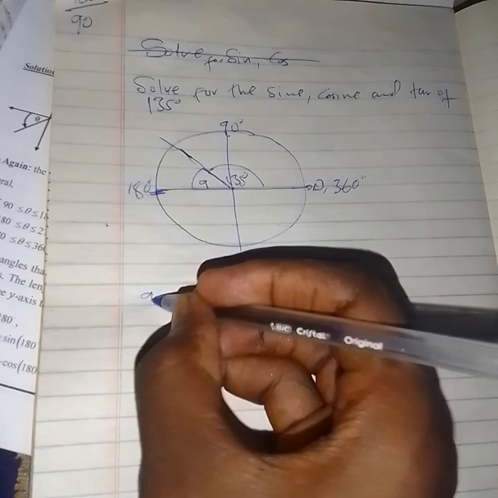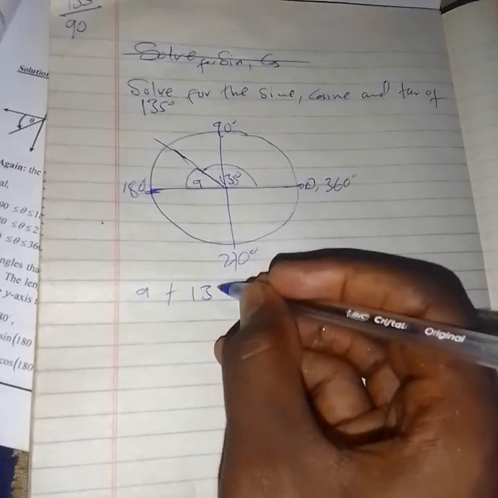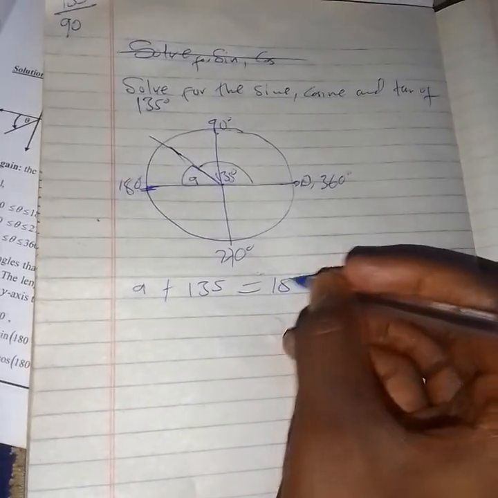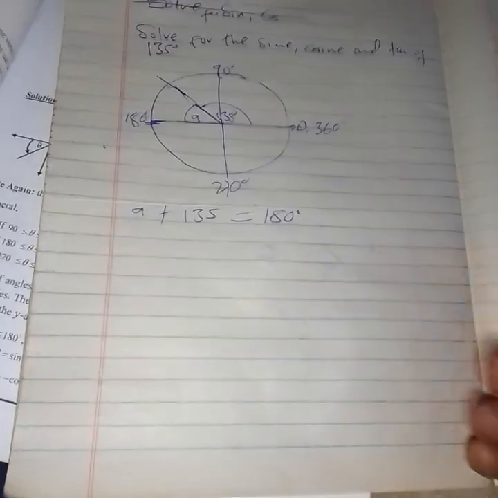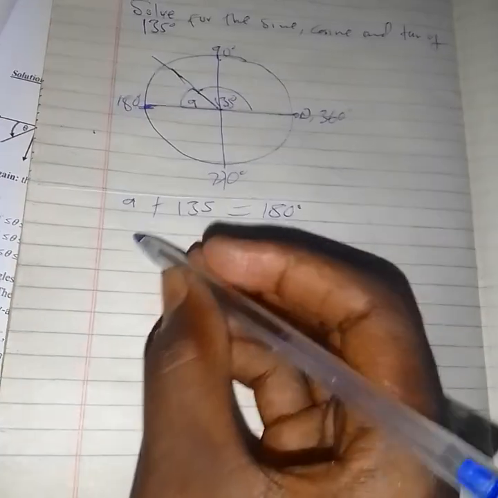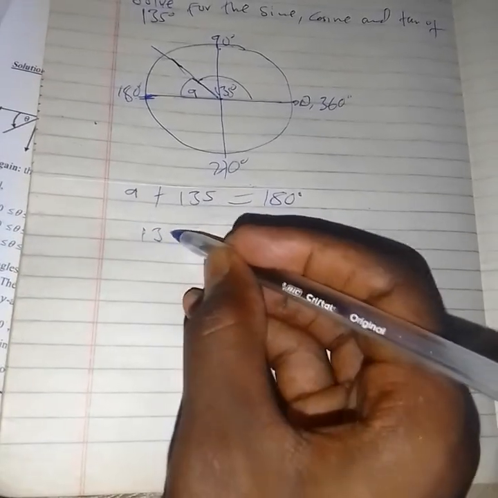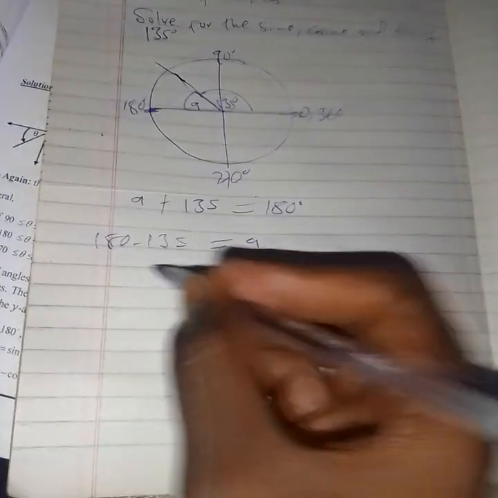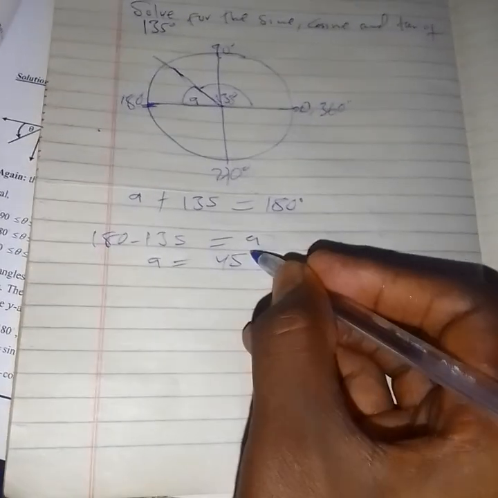You say that A plus 135 is equal to 180 degrees. Are you following me? Then you make A the subject. 180 minus 135 will be equal to A, and A will be equal to 45 degrees. Are you following me? It will be equal to 45 degrees.